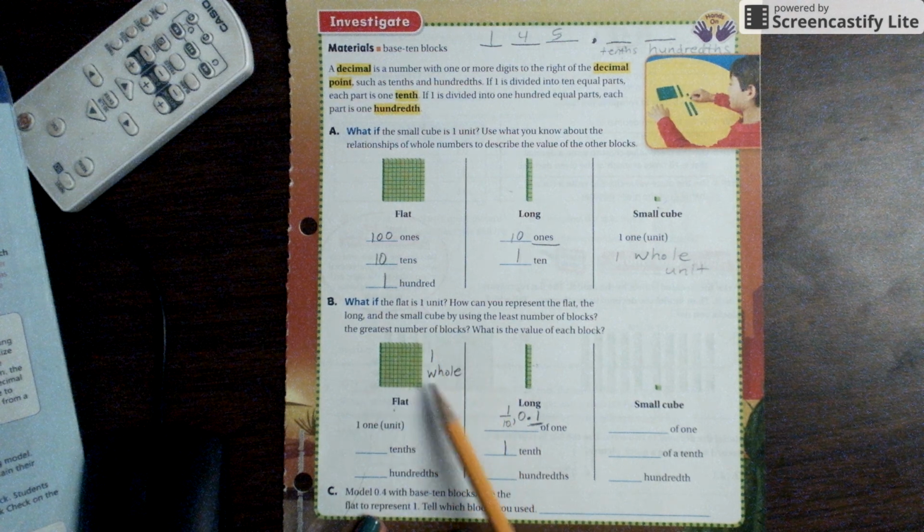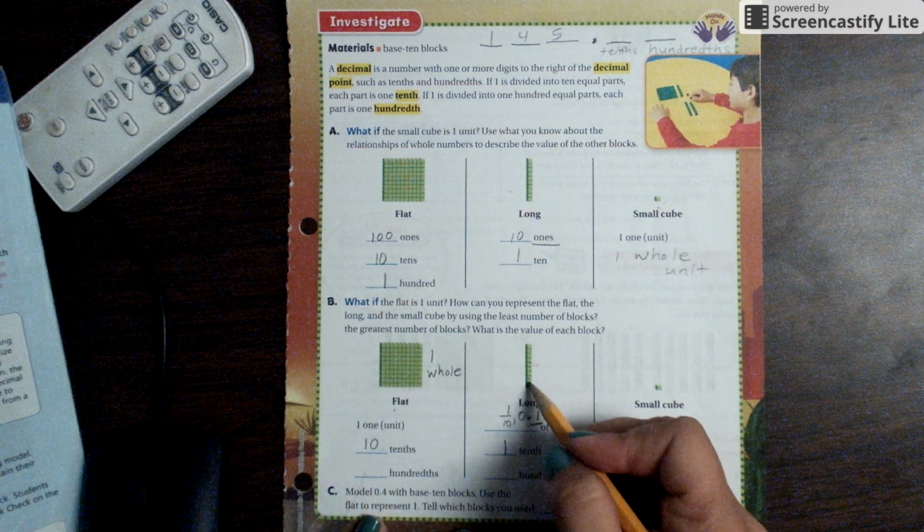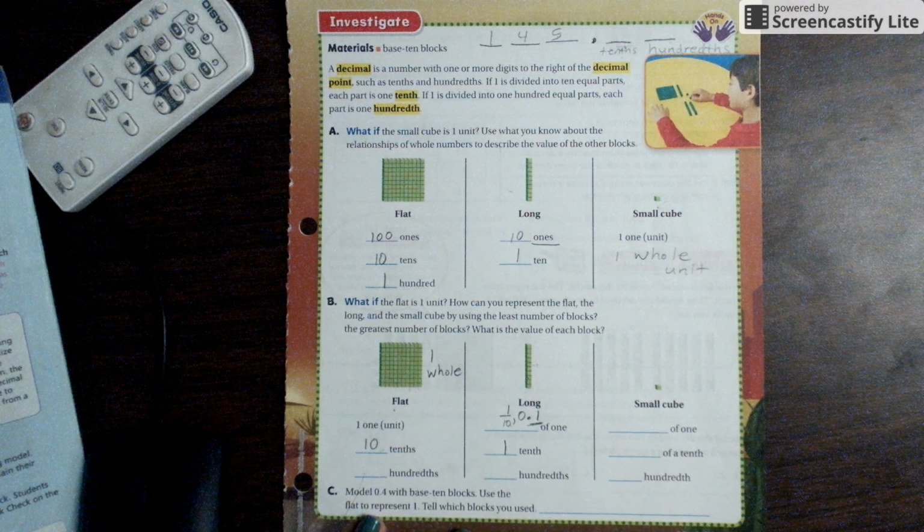okay? And back over here to our whole, well, it takes 10 of these tenths to make 1 whole. So right here in this blank, I'm going to say that it takes 10 tenths to make 1 whole. So we're going to refer to these as our tenths.